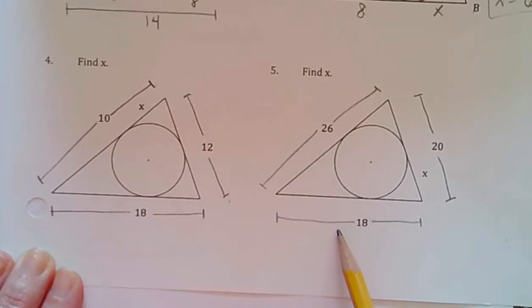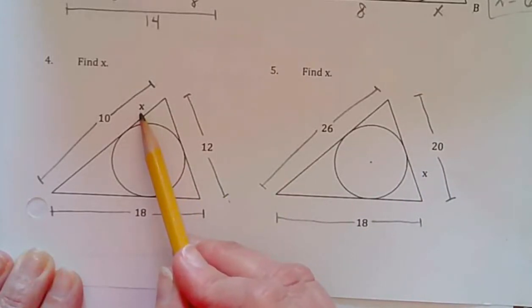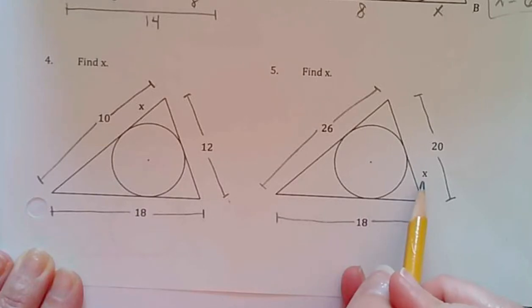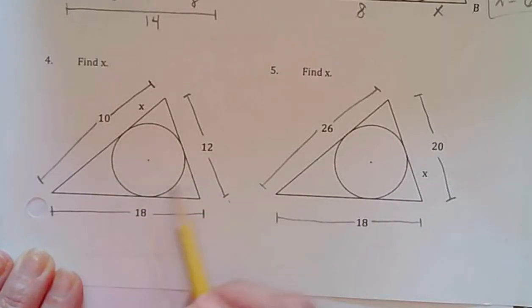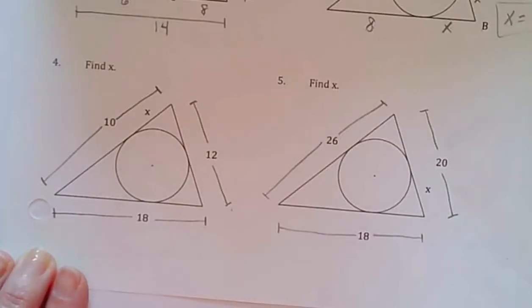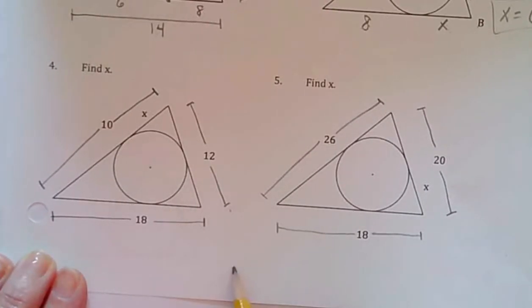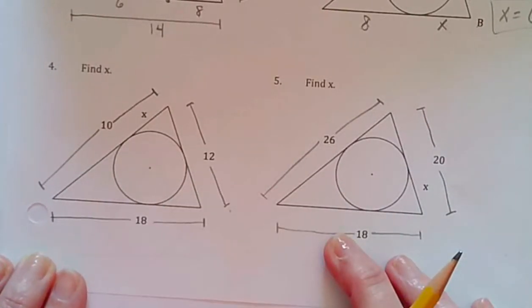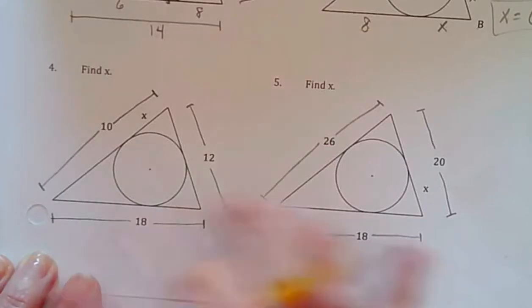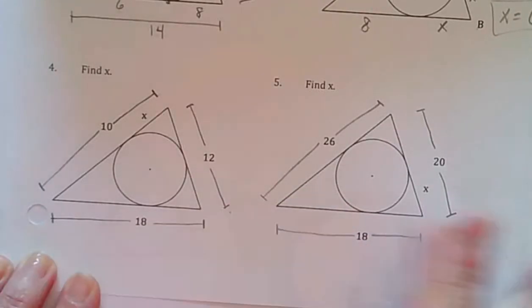And again, for number 5, you're given all 3 sides. And you're asked to find one of these smaller pieces, actually. And when you find one, you can find them all. And I'm going to show you how to do this. So what we are going to do are more problems like this, but different ones. So hang on to these two. You can try these on your own after and check answers.